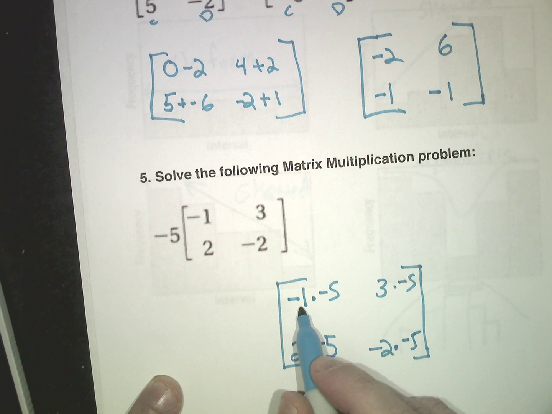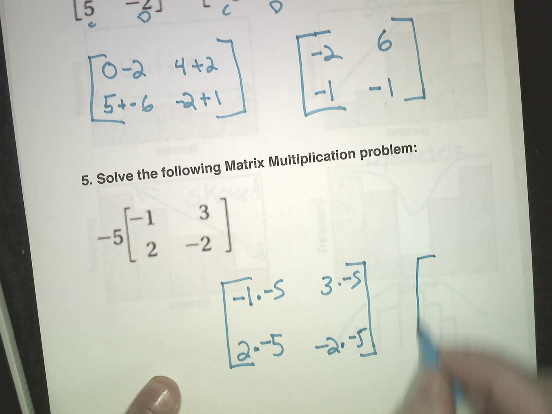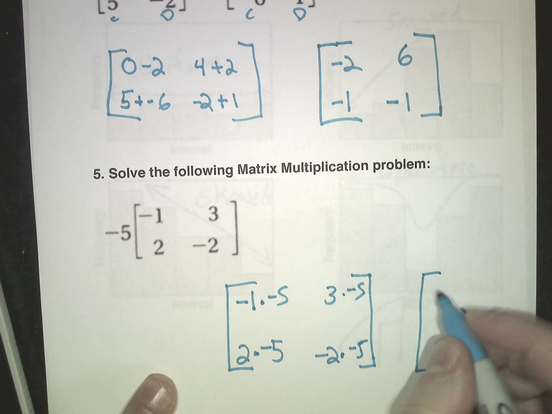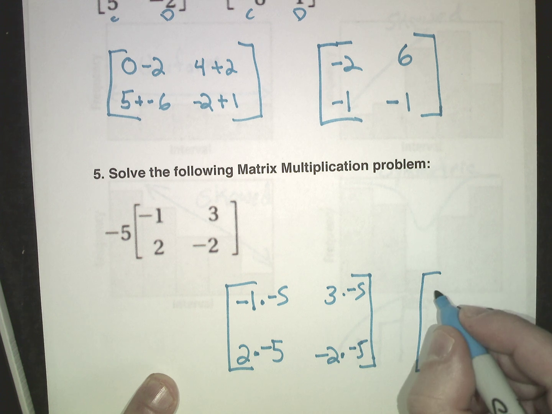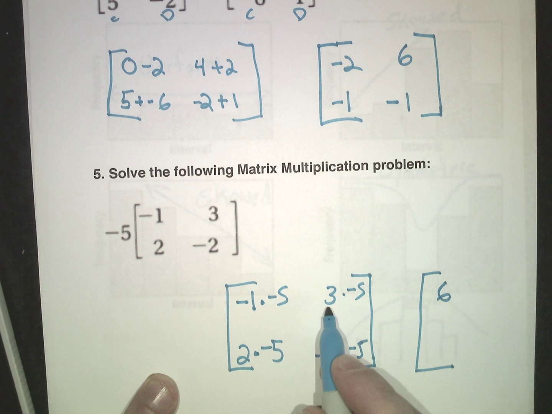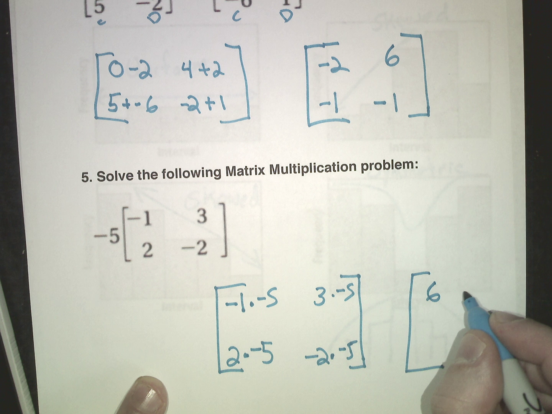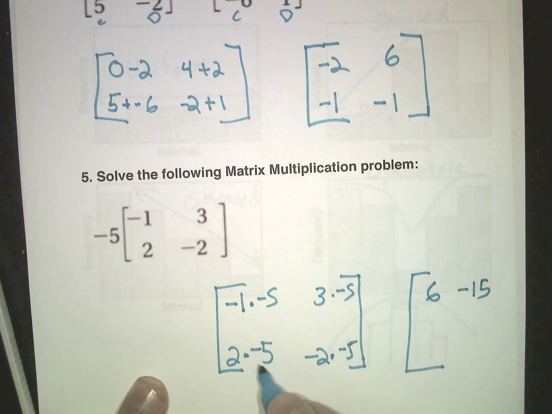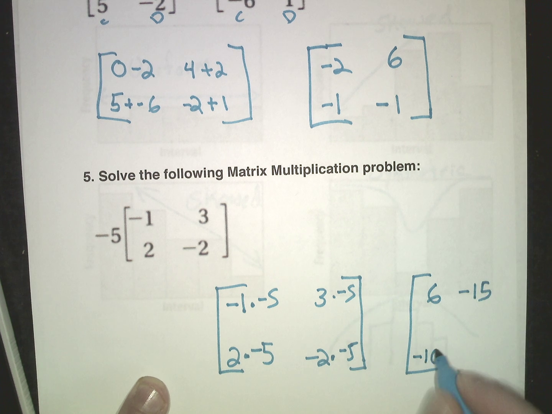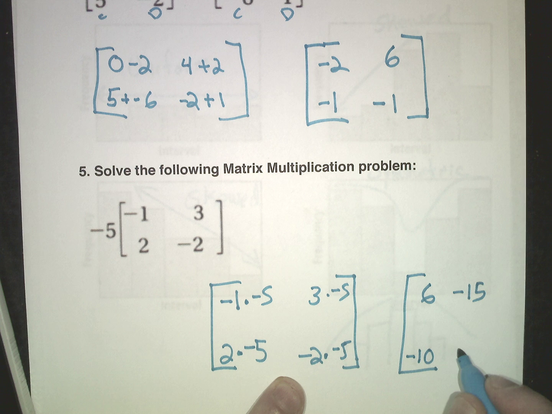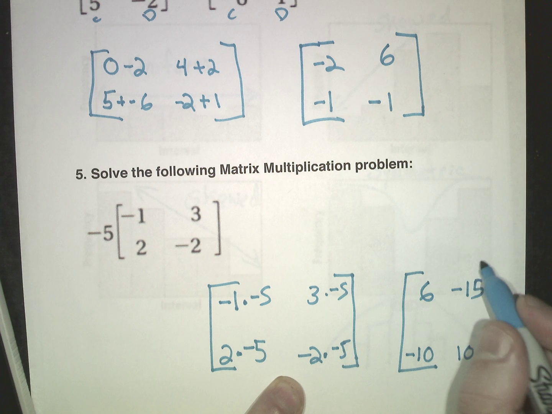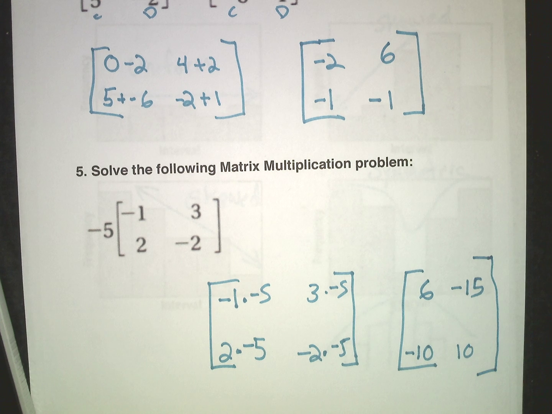Let's see what we get. Keeping them in the same position, put them in the calculator: you get 6. 3 times negative 5 is negative 15. 2 times negative 5 is negative 10. And negative 2 times negative 5 is positive 10. That's my final answer.